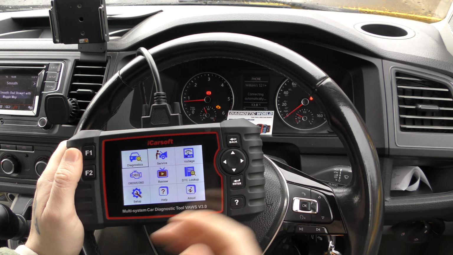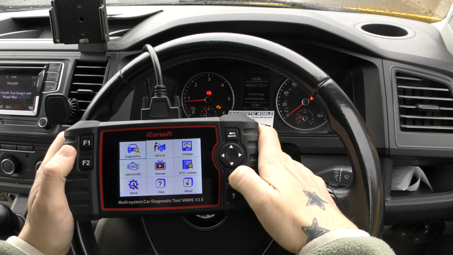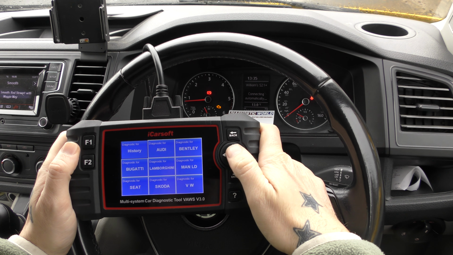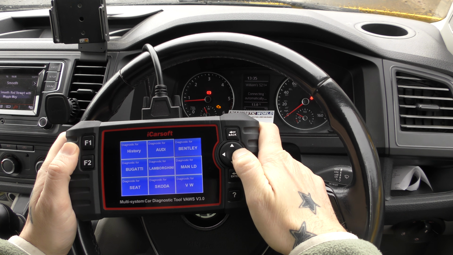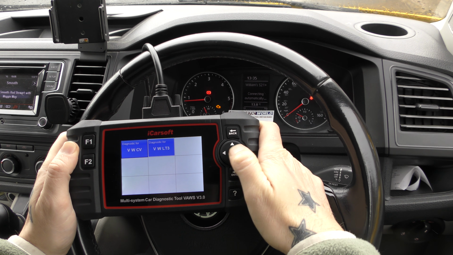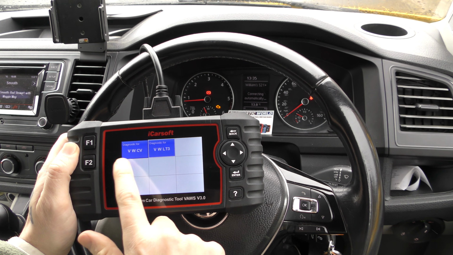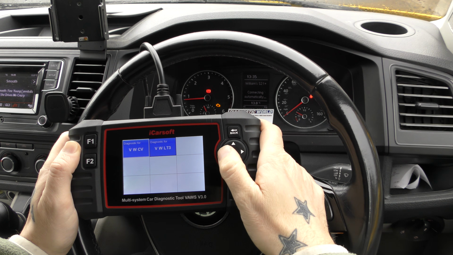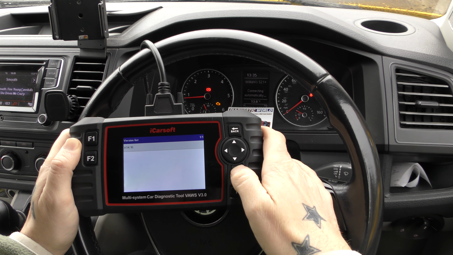Right, so let's say we're at the start. This is what you should be doing. Go diagnostics. Then obviously it's preloaded with all of the VAG vehicles. So we scroll through. When you come to VW though, just keep going, and you'll see a new screen opens. It's VW commercial vehicles and VW LT3. So for this one we're going to go VW commercial vehicle.